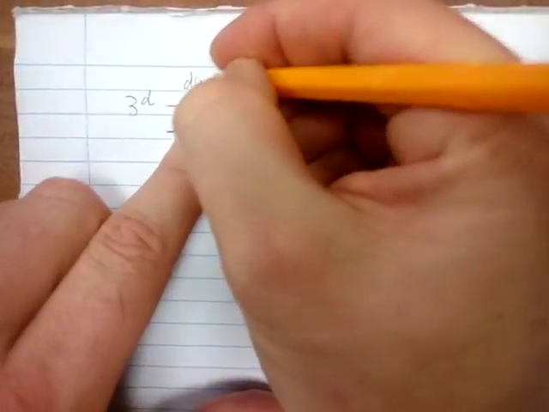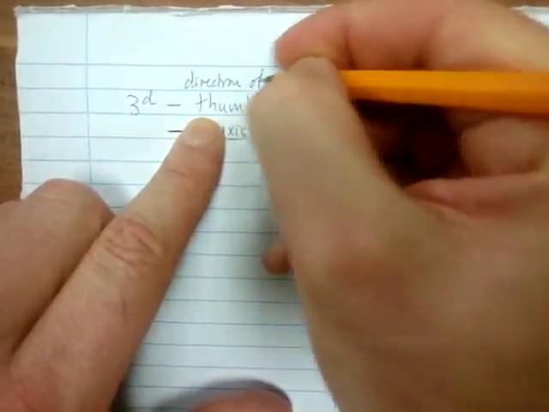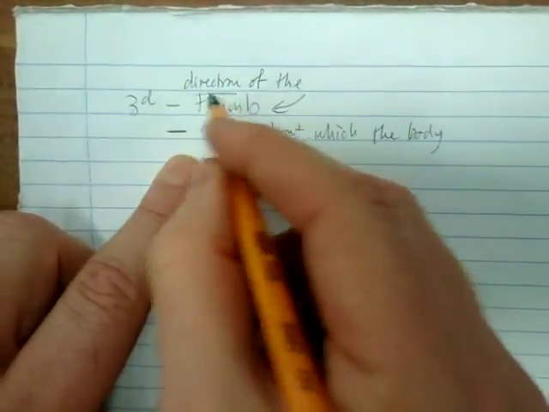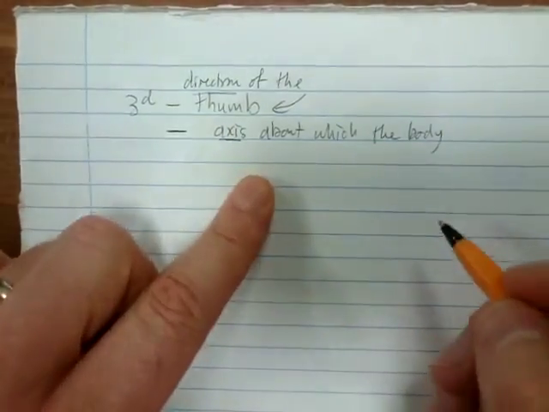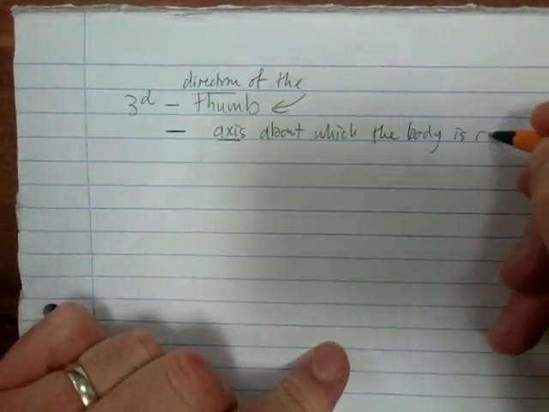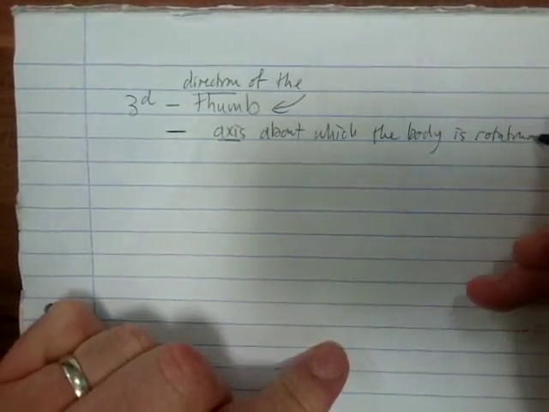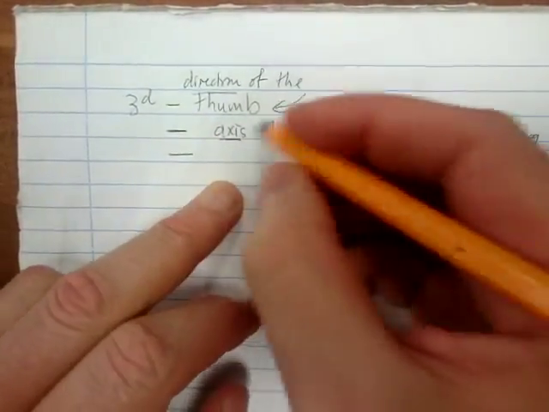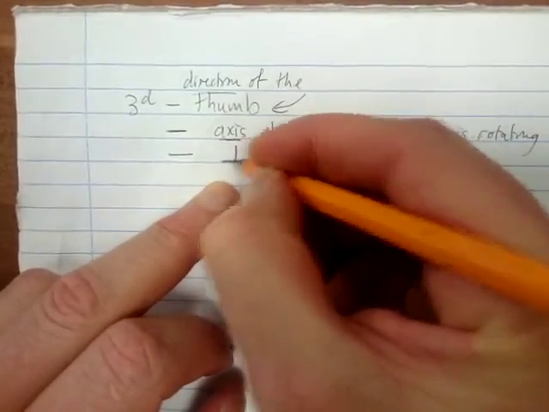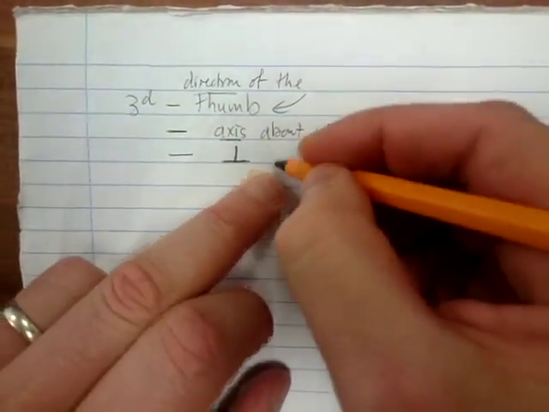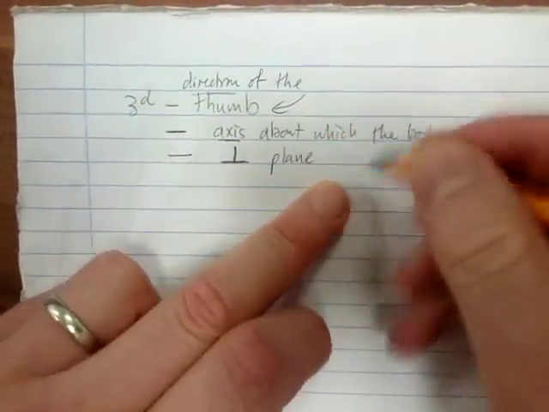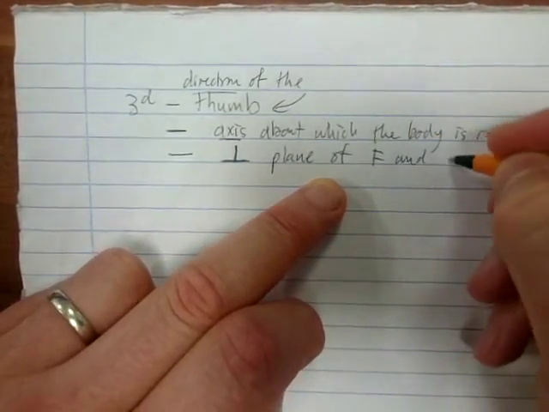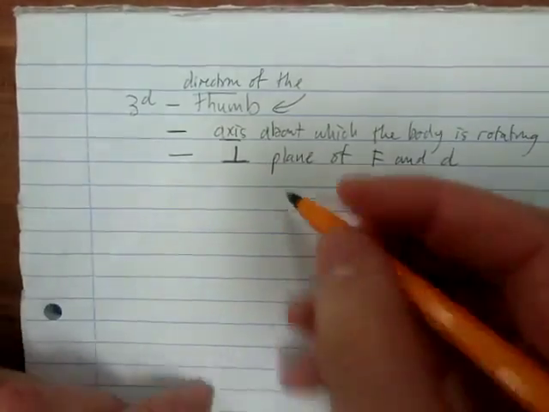We're looking at the direction of the thumb, which is the direction of the axis about which the body is rotating. And it is a vector that is perpendicular to the plane of F and D.